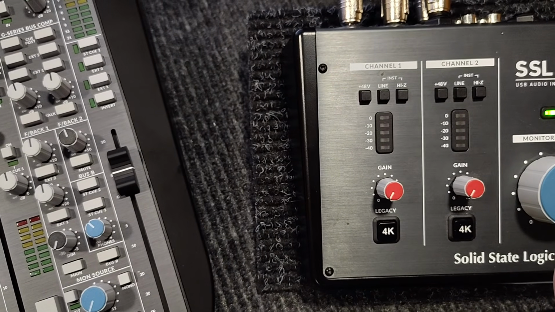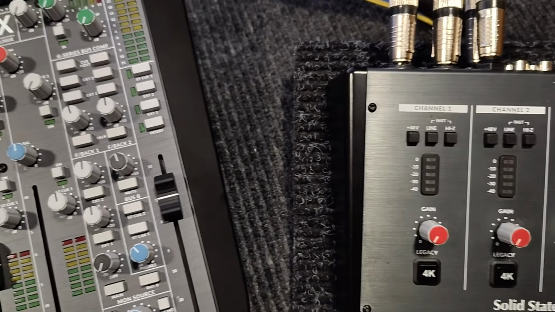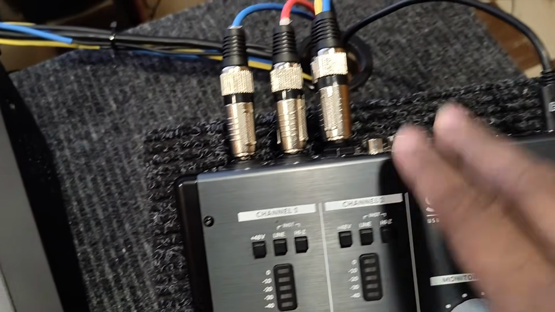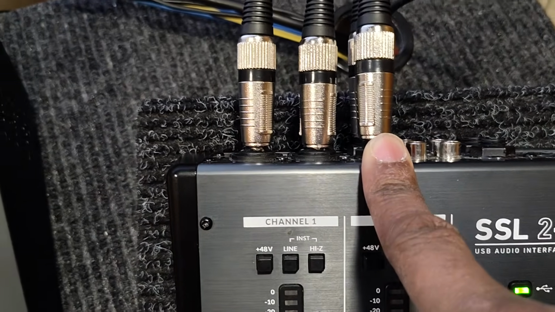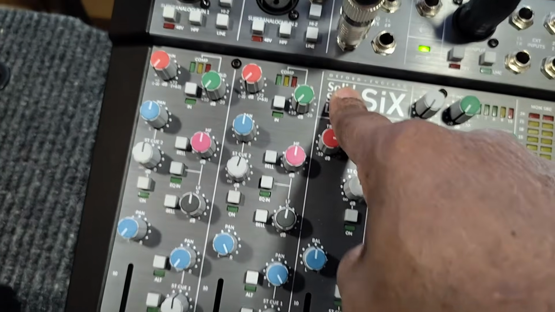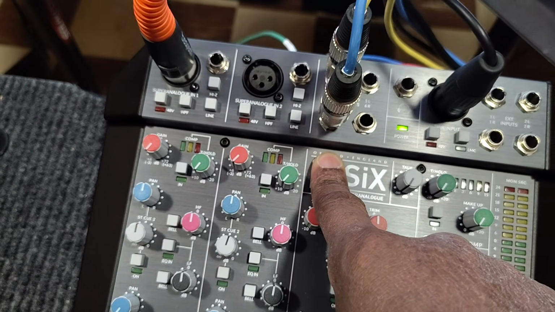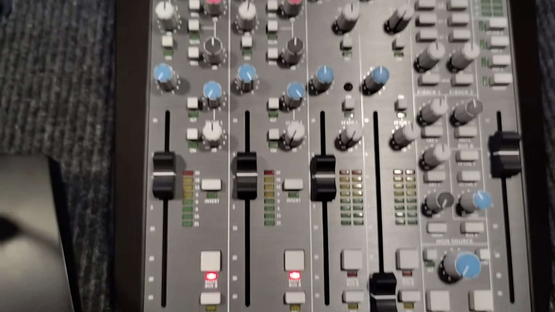They kind of complement each other. Now, I have the interface, like I said, running into my computer, and then I have the sound coming from the DAW coming out of 1 and 2 of my interface back into channel 1, into my stereo channel on my SSL 6. Very important.